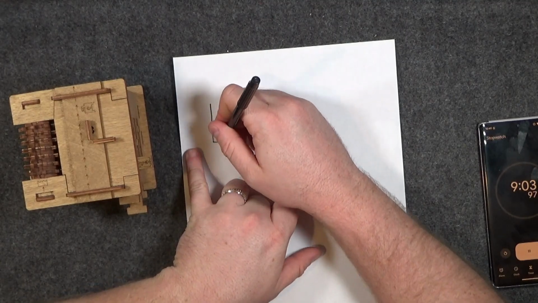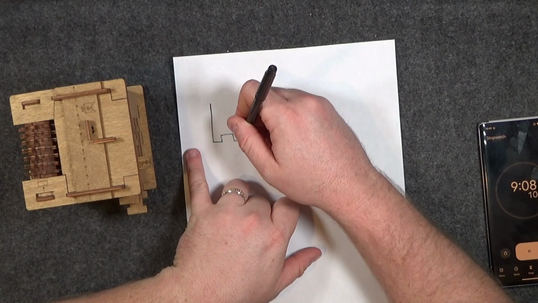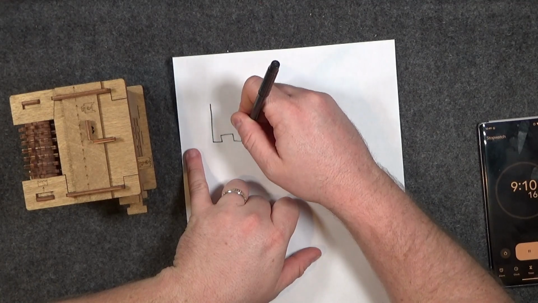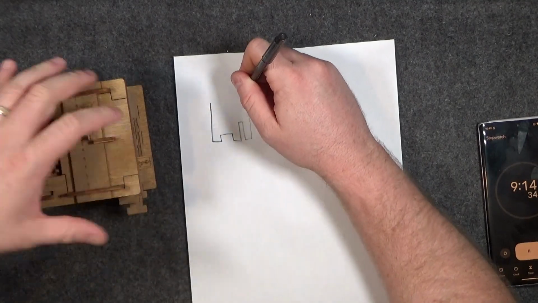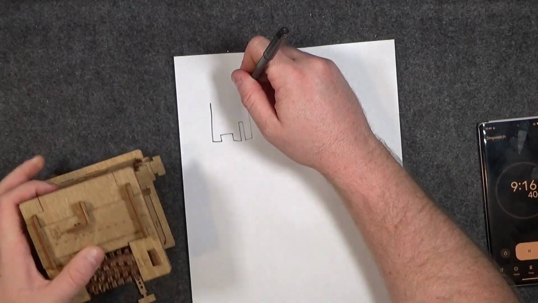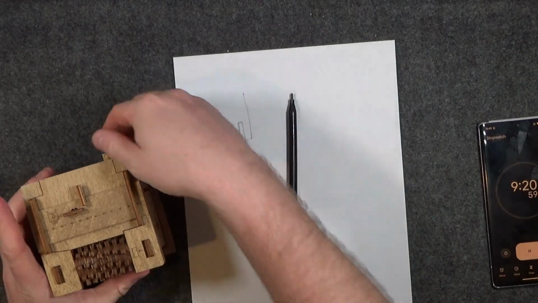So it goes like this, over, up, over, down, over, up farther. And it goes up like this, and then we have, crap.